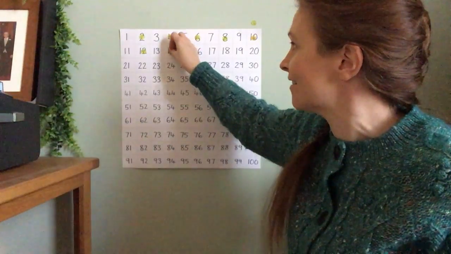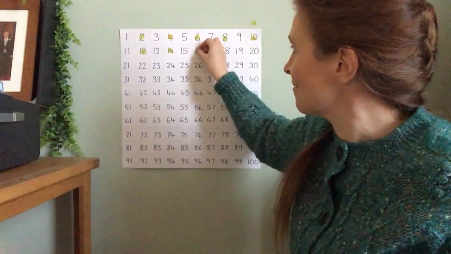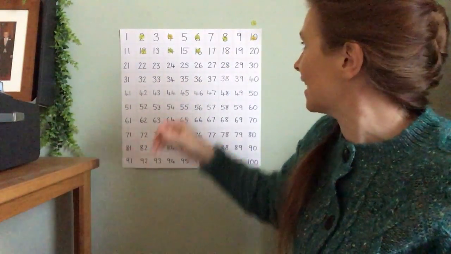Okay, now we know our tens and units, so we know that 10 and 2 more is 12. We know our number bonds, so we know that 2 and 2 more is 4. So 12 and 2 more is 14. The same way, 4 and 2 more is 6, so 14 and 2 more is 16. So we can work them out quite quickly then.